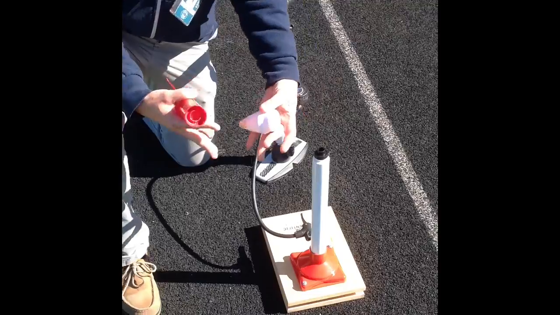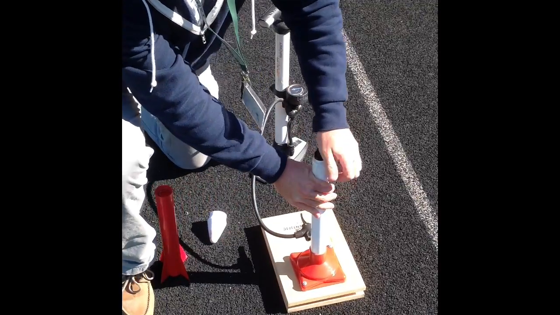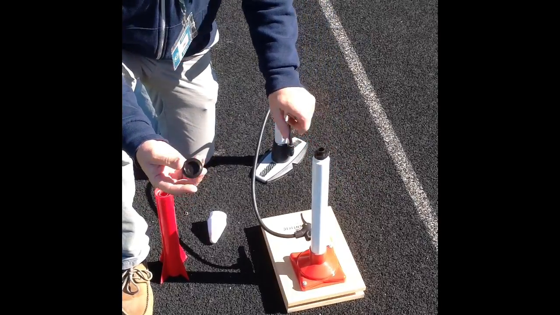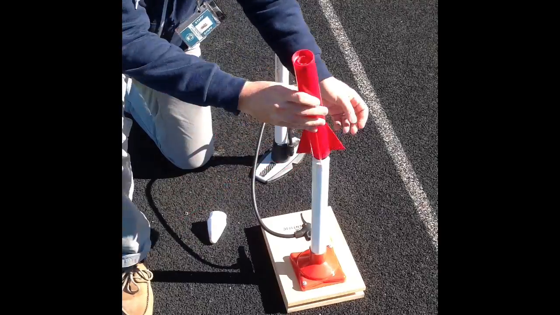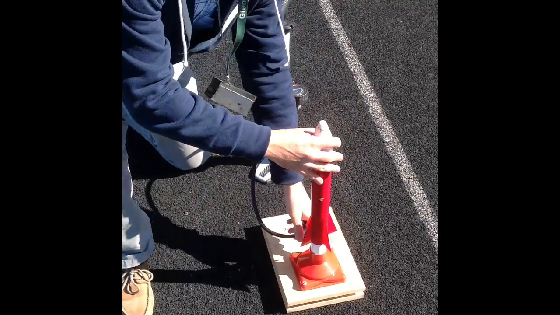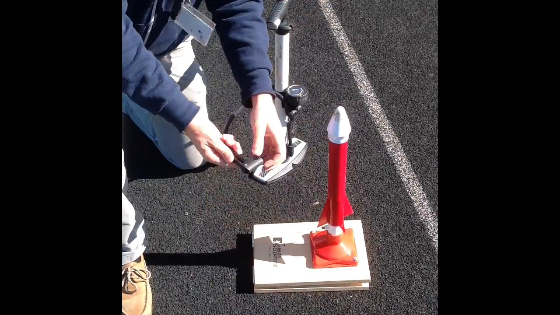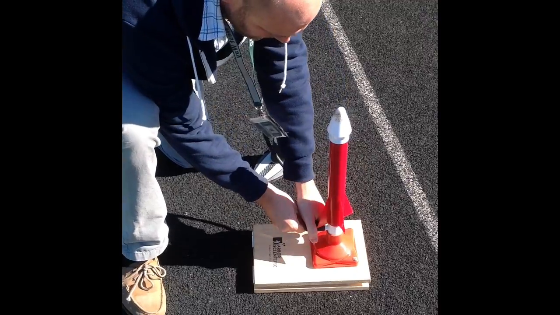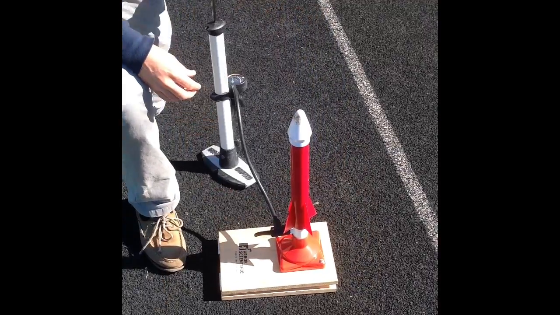Now that you're ready to go ahead and fire your rocket, you need to take a look at the pieces of the rocket. There's the body, the nose cone, and the cap. You need to make sure the cap is placed on securely over the top of the launcher. Once in place, slide the body over the cap, press it down, slide the nose cone over the body. The next thing you need to do is make sure that the pump is clamped onto the base. Slide the pump over, pull the clamp back, and you're ready to go.